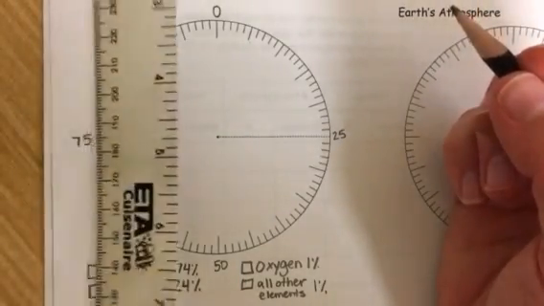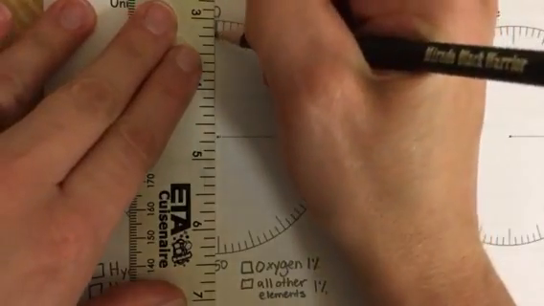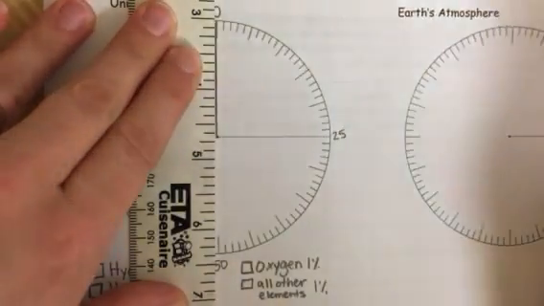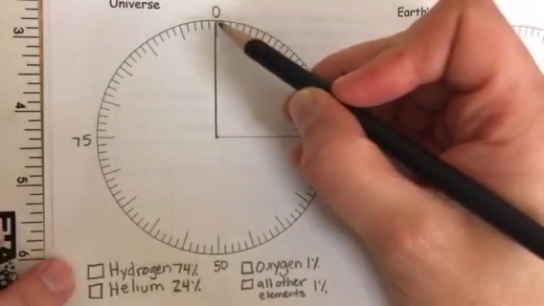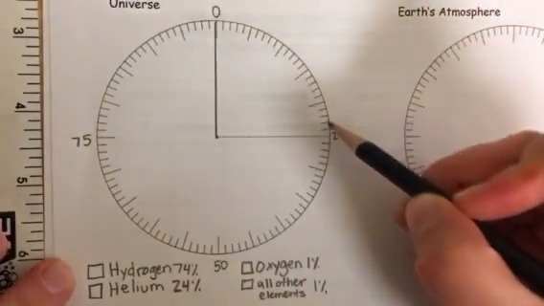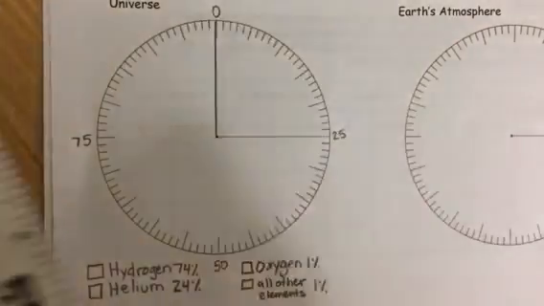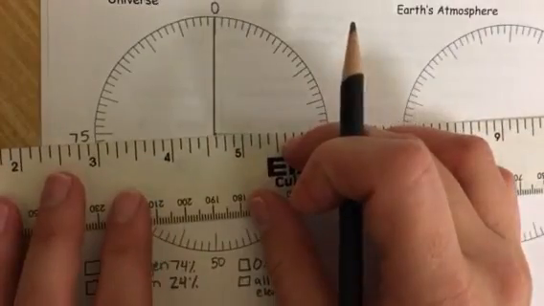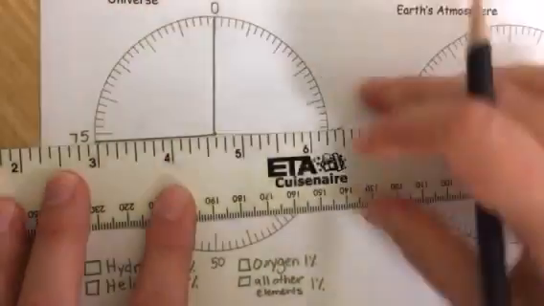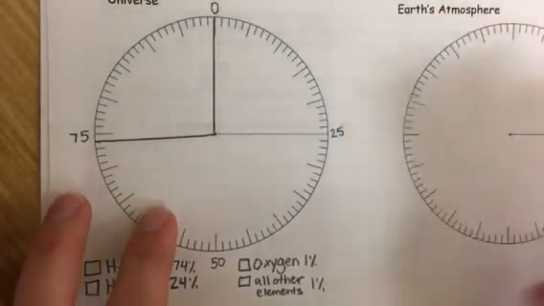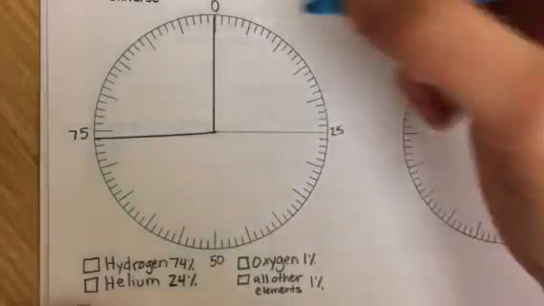So step 1, connect 0 to your centered polka dot. I'm using a ruler to make my graph nice and neat. My first amount is hydrogen, 74. So 0 going clockwise around, 74 is the tick mark right below. Using my ruler again, I'm going to mark this section of my pie chart off. You are now going to use your colored pencil and color the entire section for hydrogen.